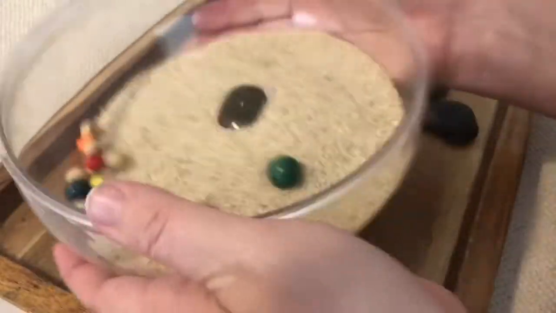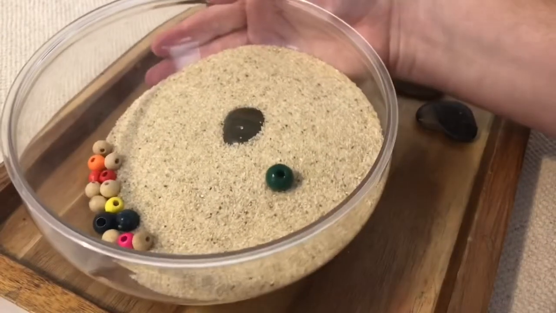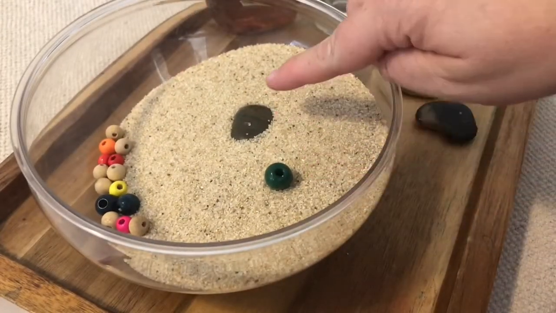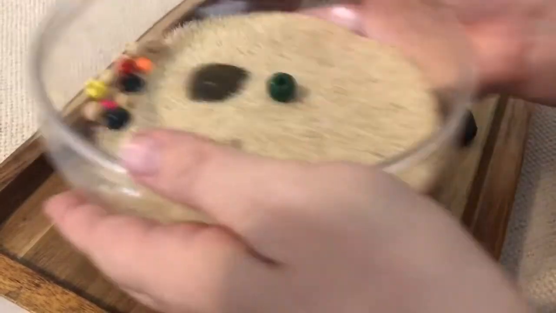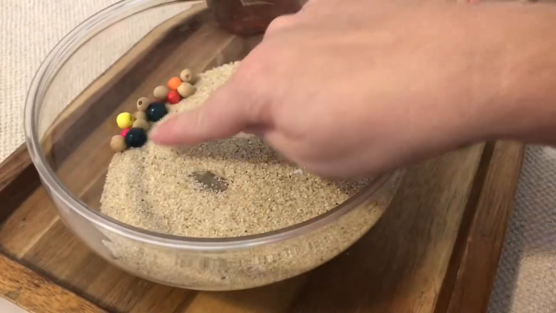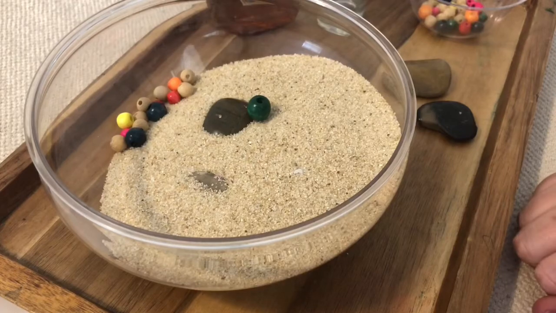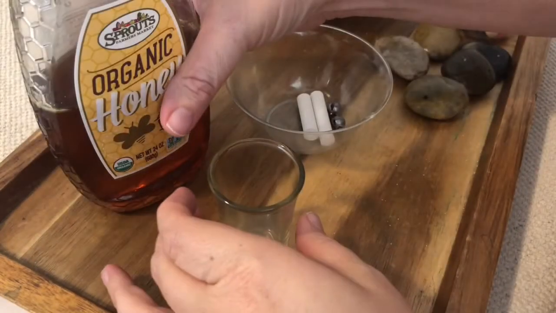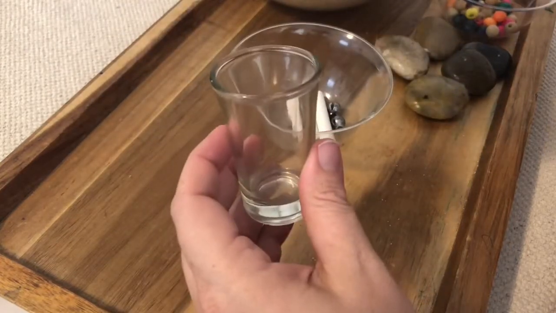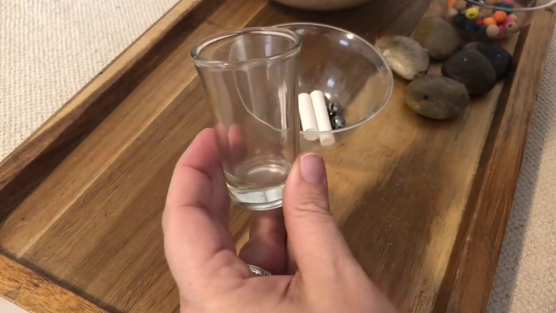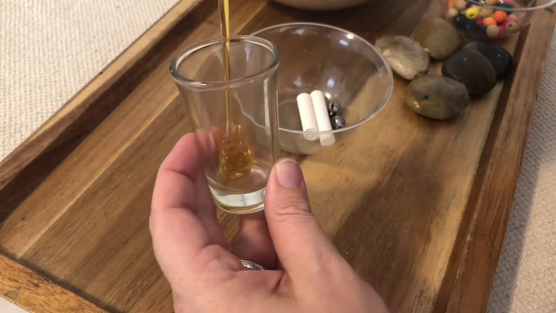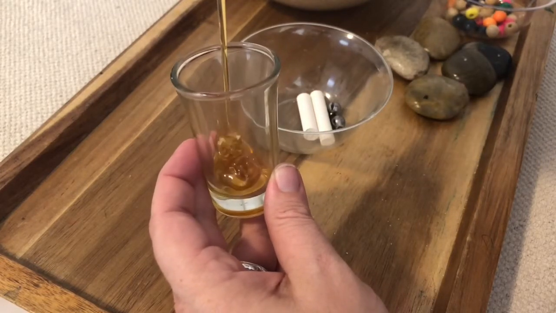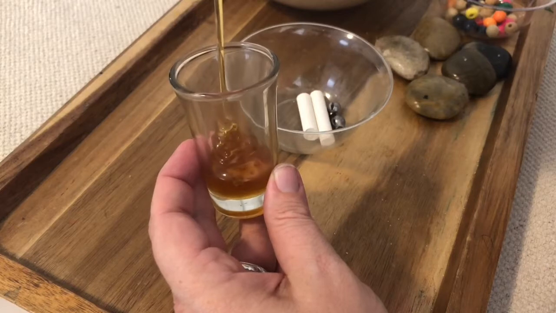As we shake, we see that the heavier stones sunk to the bottom, while the lighter materials stayed on the top. Now we're going to show another demonstration on how the heavier objects went to the center of the earth and the lighter objects rose to the top.